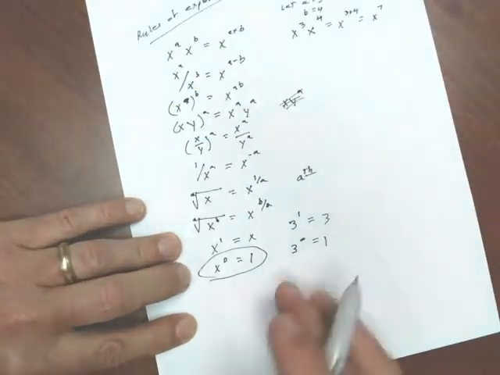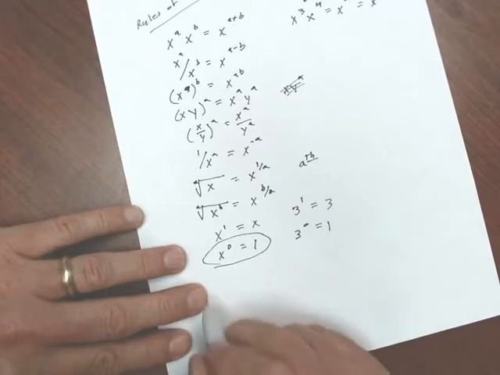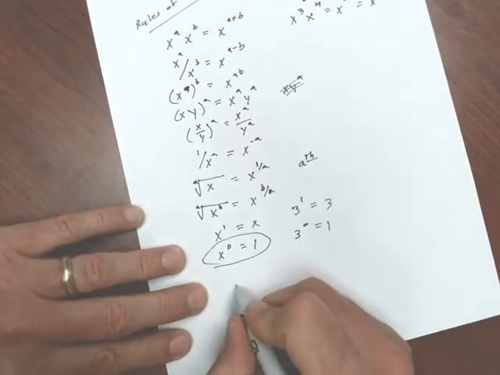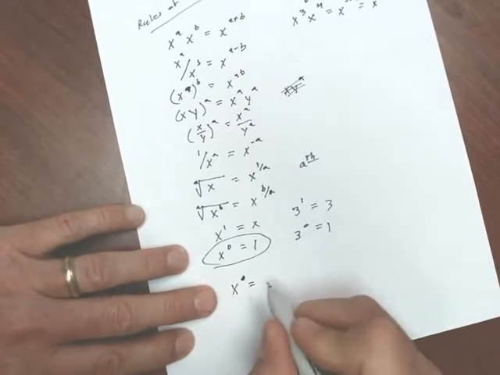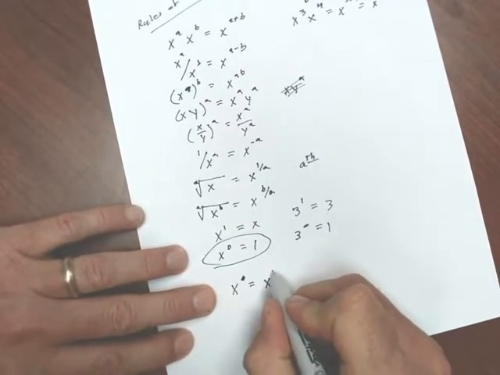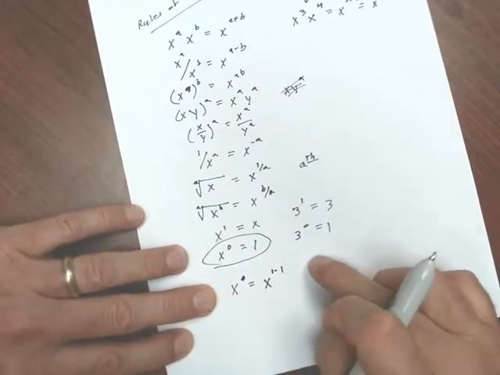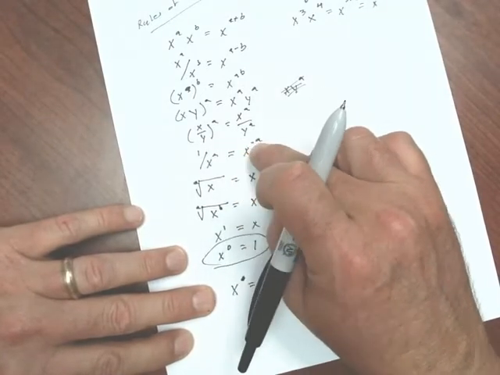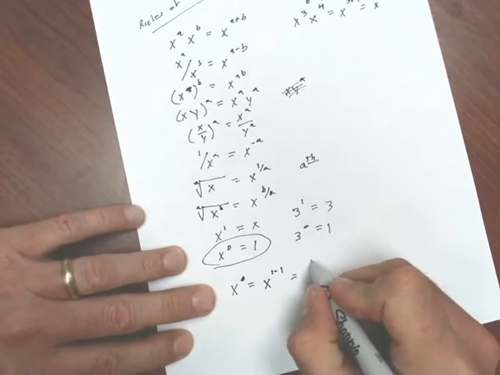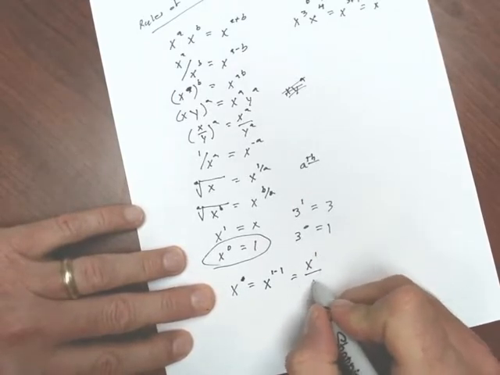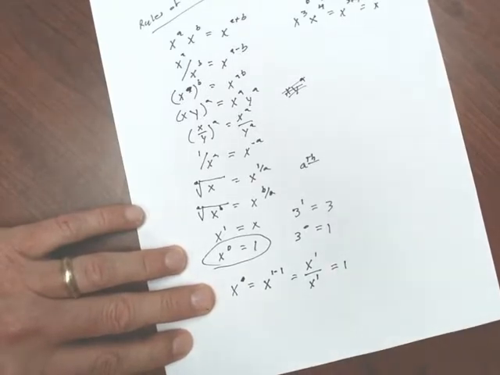The rest of these don't really need proofs, but let's prove this one. X^0 can be rewritten as x^(1-1). Using the division rule, this also can be rewritten as x^1 divided by x^1, and guess what?